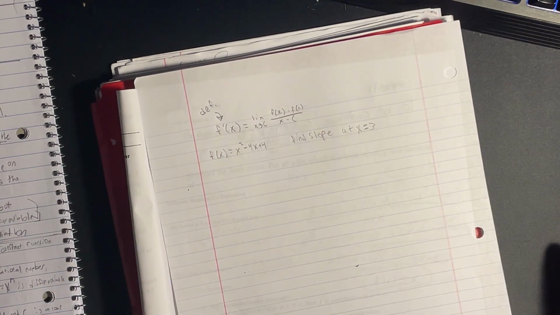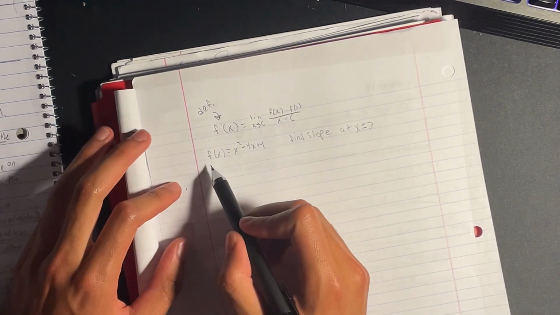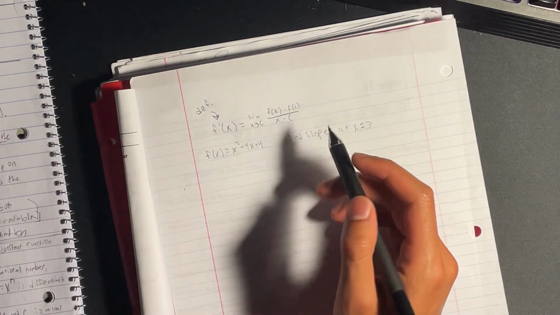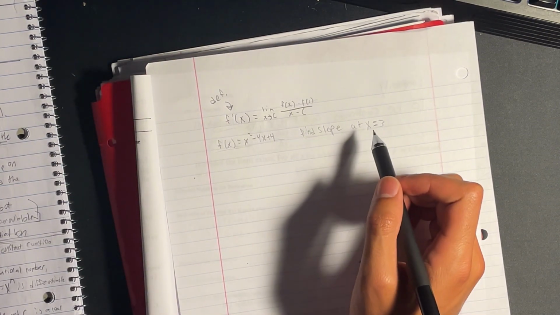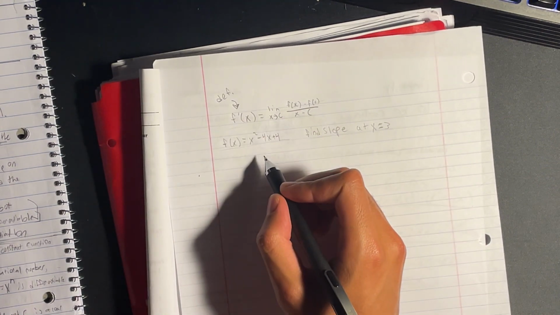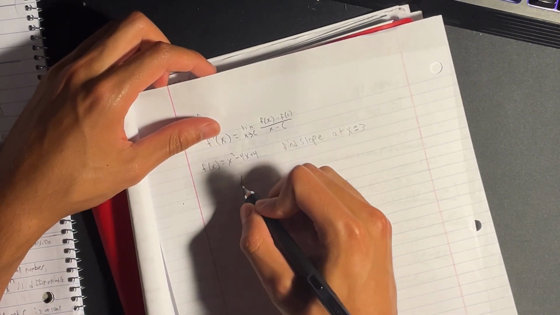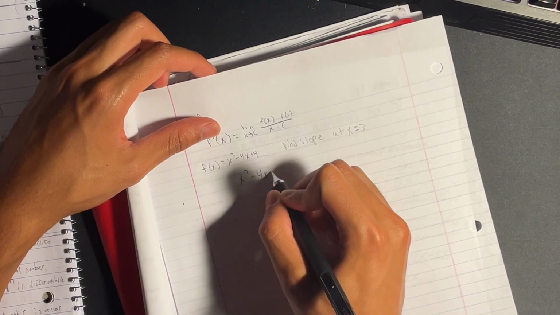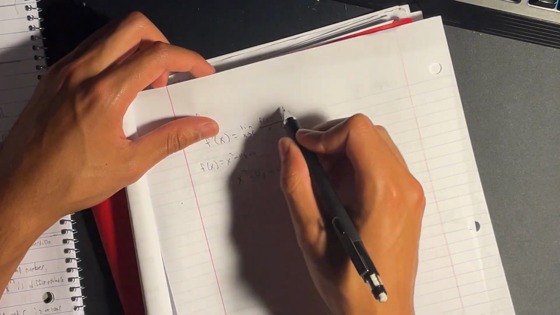Okay, so let's do an example. So this is our function right here, and it's asking us to find the slope at an x value of 3. So let's plug it in to this. So it's going to be x squared minus 4x plus 4 minus f of c.